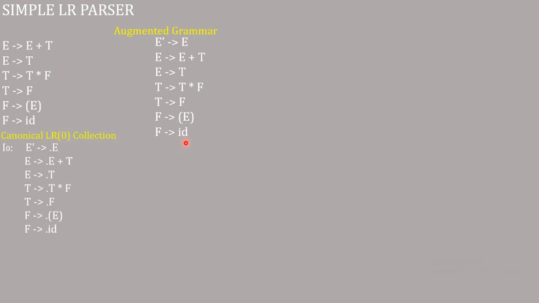So the first step in the construction of canonical LR0 collection is we should have an item called I0. In this I0, we have to include the first production, that is E' tends to E. Now in I0, before E, we have to place a dot symbol.